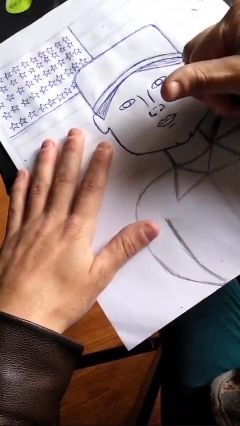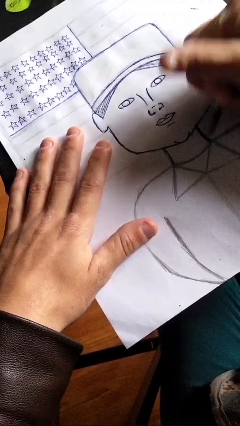We will put a curve for the neck to correctly adjust.